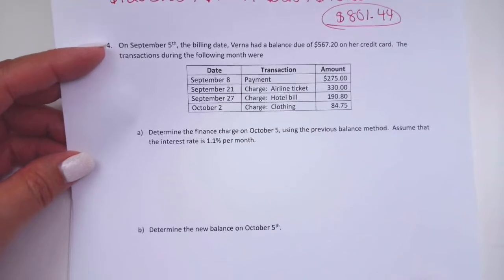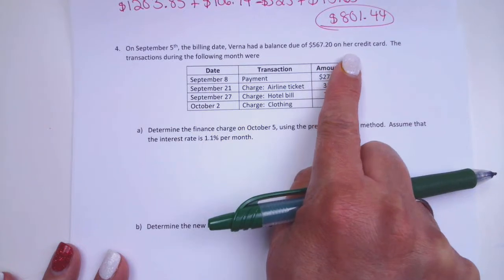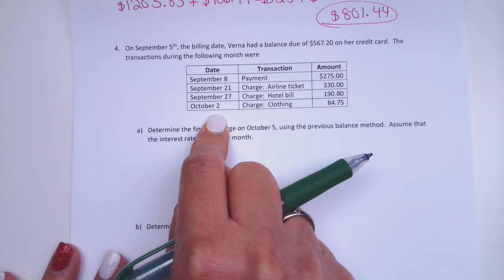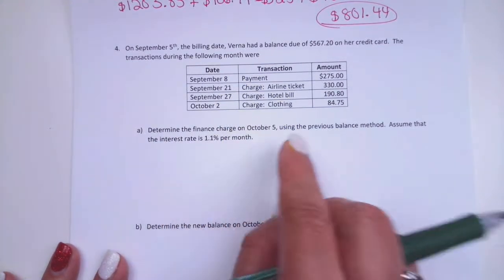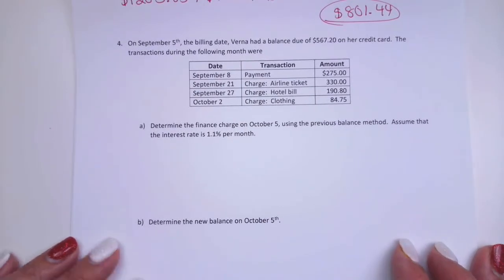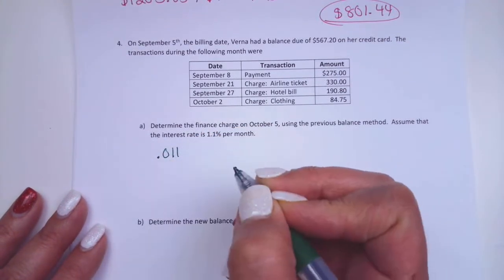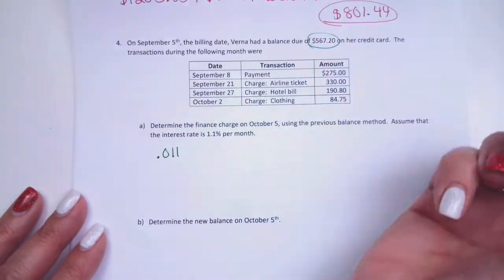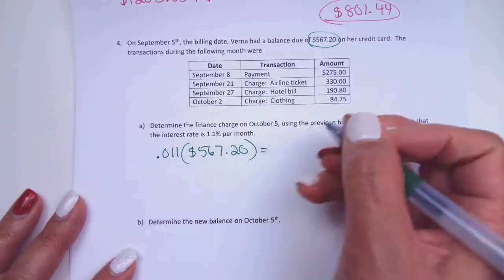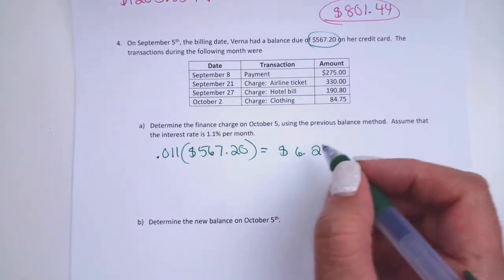On September 5th, the billing date, Verna had a balance due of $567.20 on her credit card. The transactions during the following month were these. Determine the finance charge on October 5th using the previous balance method. Assume that the interest rate is 1.1% per month. So 1.1% is 0.011, and we're multiplying that by the balance, $567.20. And the finance charge is $6.24.